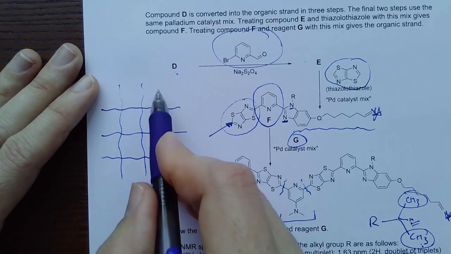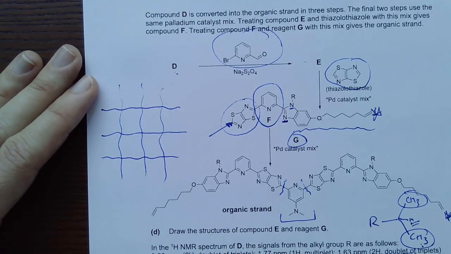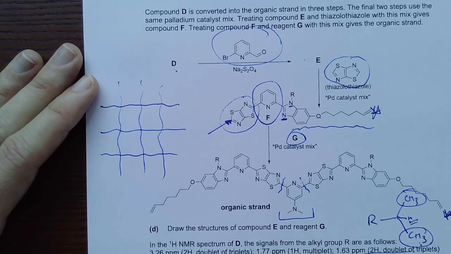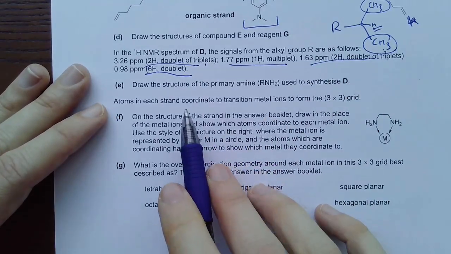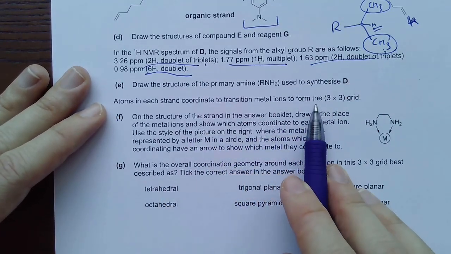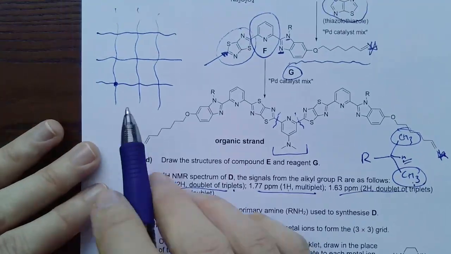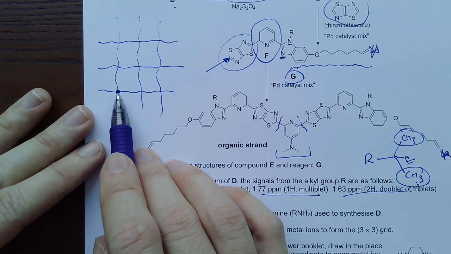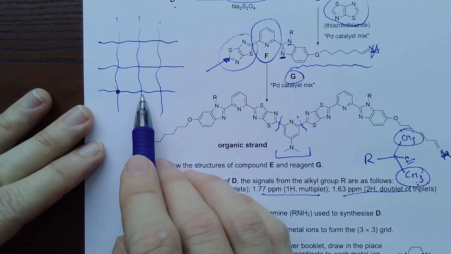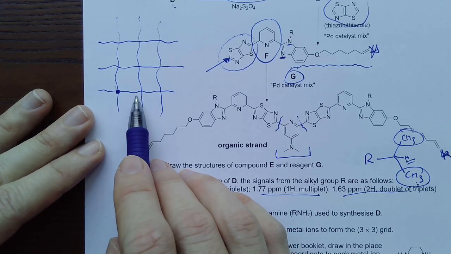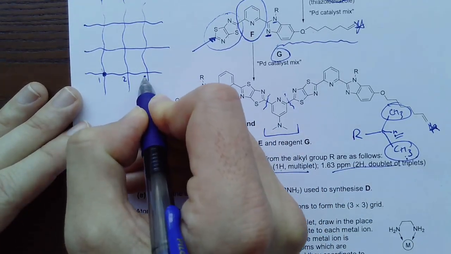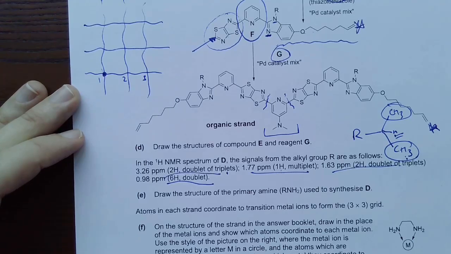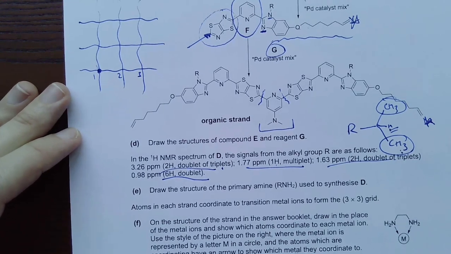One way and 3 the other way, like that. Okay? And the way that these intersections are going to work is because they coordinate to transition metal ions. Each transition metal ion is going to coordinate to 2 strands, because each of these intersection points is 2 strands, which means that on this organic strand there are going to be 1, 2, 3 places where the transition metal coordinates to the organic strand.